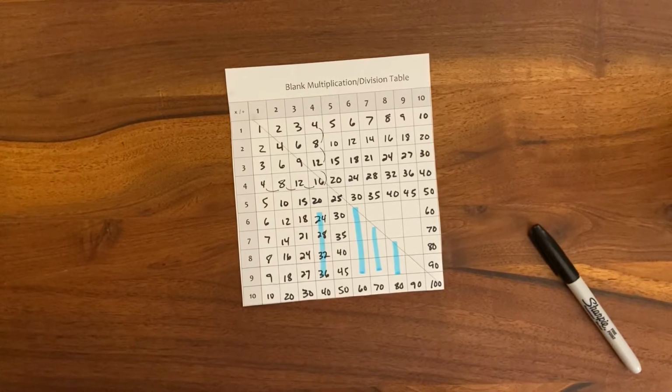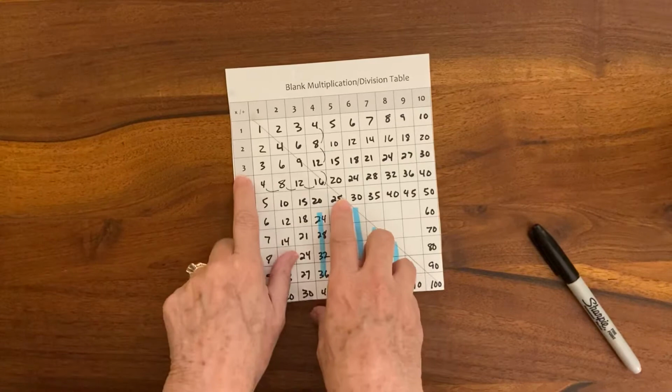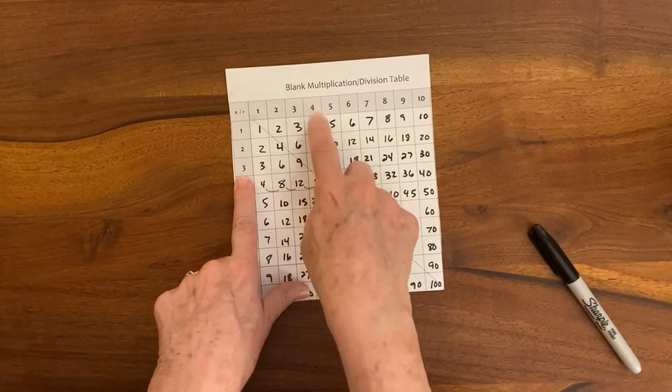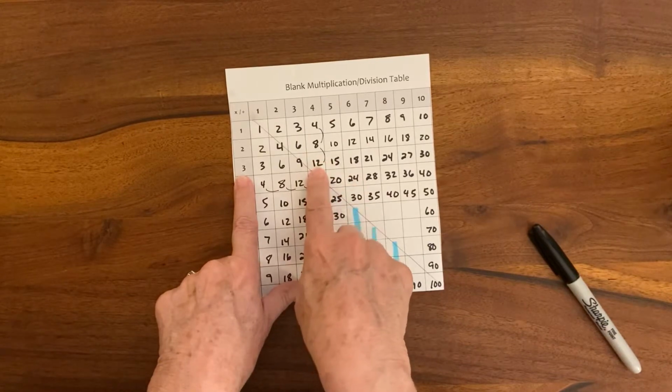If I wanted to find out 3 times 4, how many 3 4's, if I have 3 groups of 4, I would start with my row, go all the way over to my column with 4, and I know that it's 12.